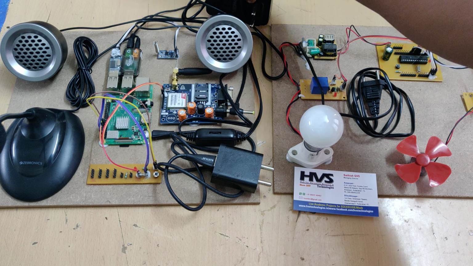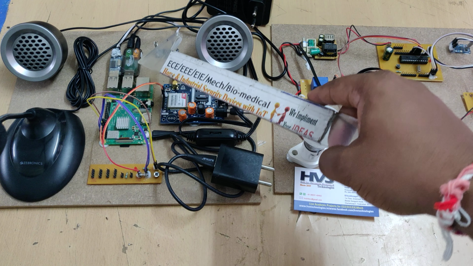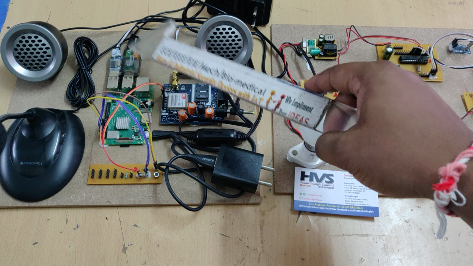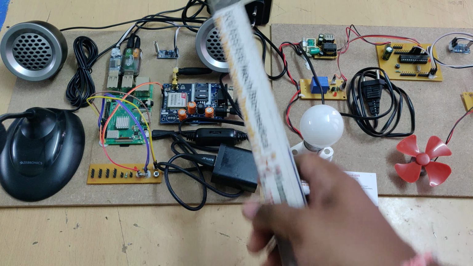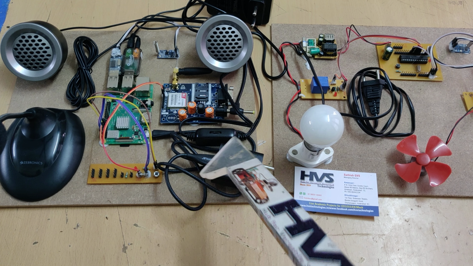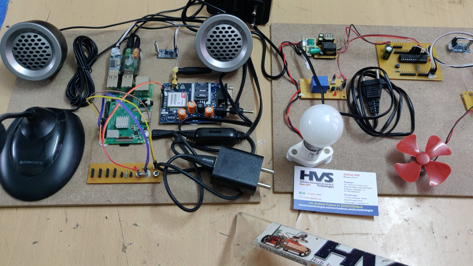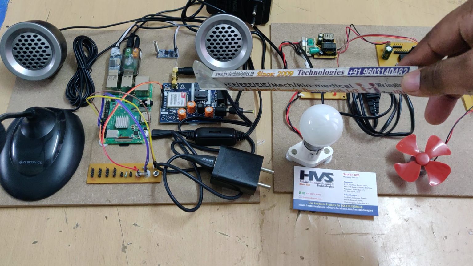So next we are using the USB to audio converter, which is taking input from the mic condenser and provides us the output to these two speakers as a response. So here we are providing 5 volts power supply for the Raspberry Pi through this adapter, and 12 volts power supply for the GSM module.